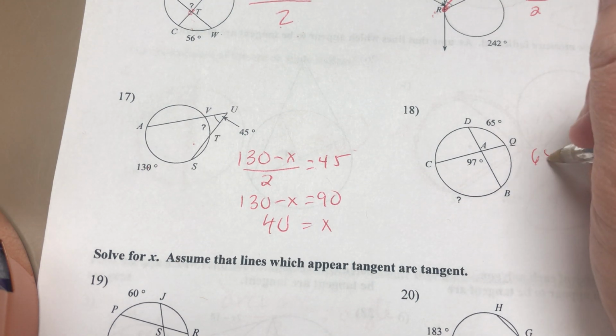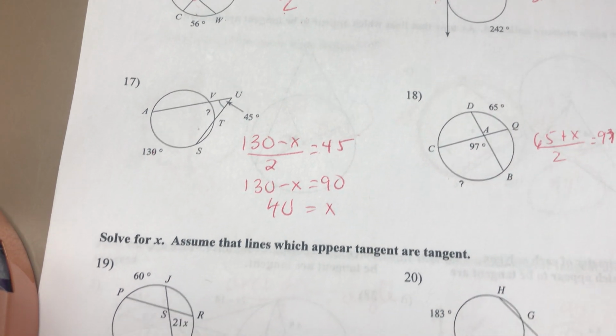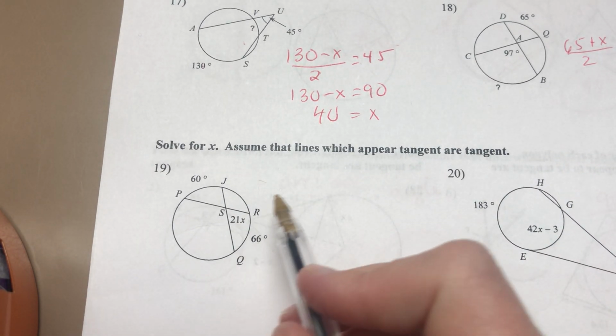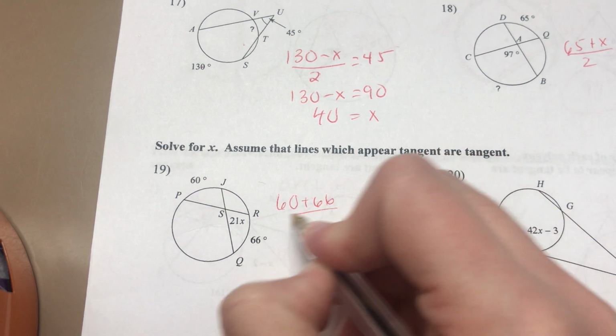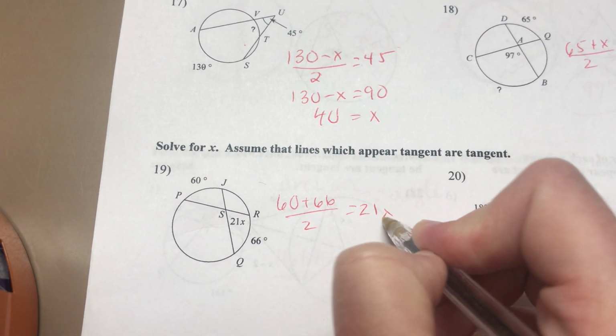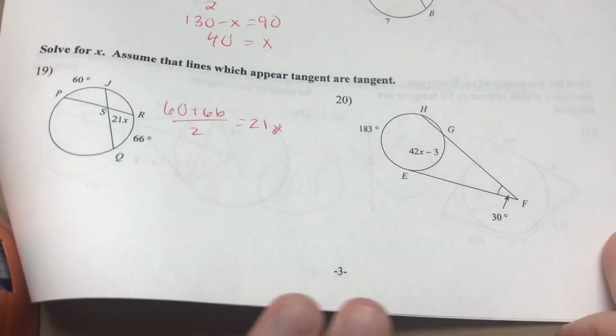Same thing over here, 65 plus x over 2 equals 97. You're going to multiply by 2 on both sides and then subtract to get x by itself. Same thing here, just algebra again. It's still arc plus arc divided by 2 equals the angle, and you're just still solving for x. So you work your way through that algebraically.